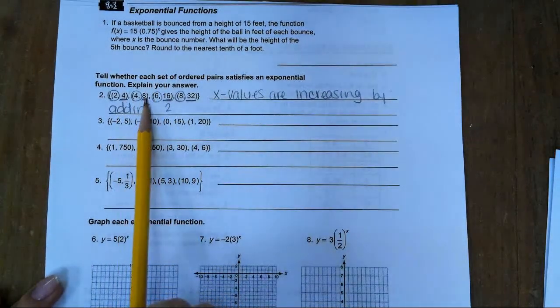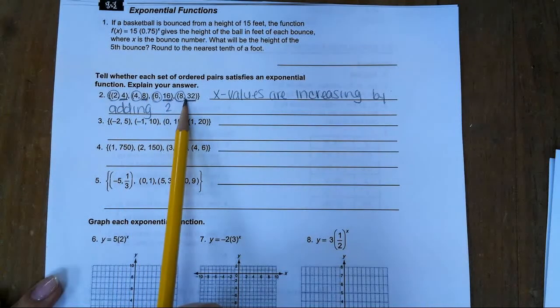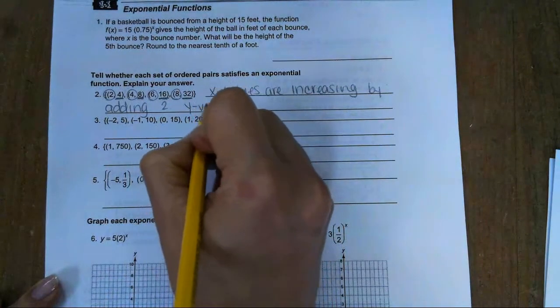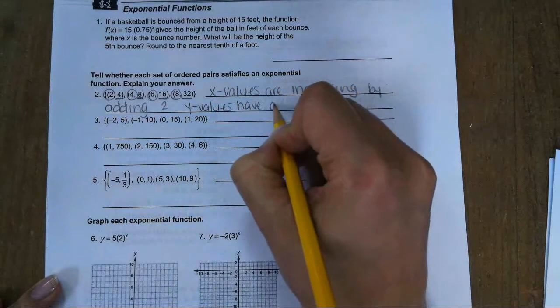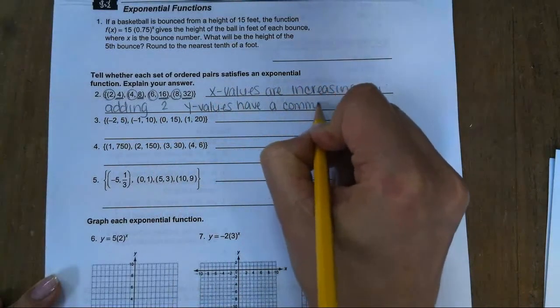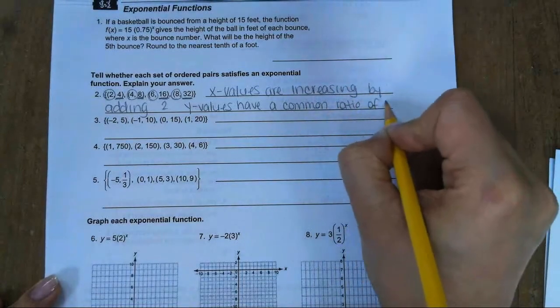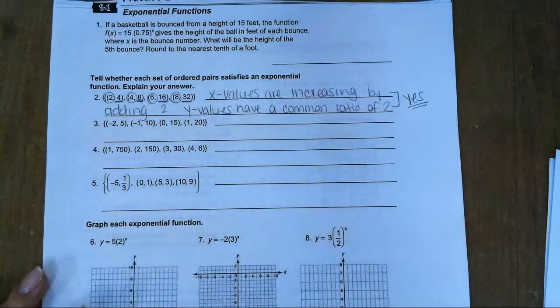From 4 to 8, you multiply by 2. From 8 to 16, multiply by 2. And from 16 to 32, you're also multiplying by 2. So my y values have a common ratio of positive 2. So this is an exponential function.